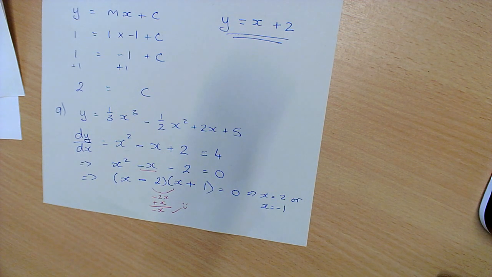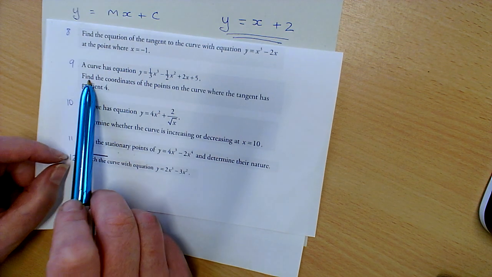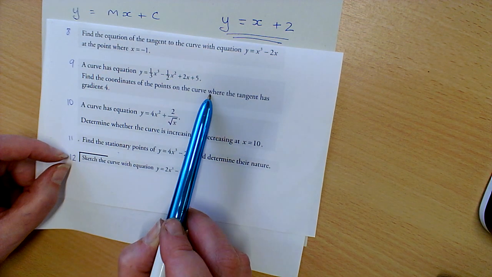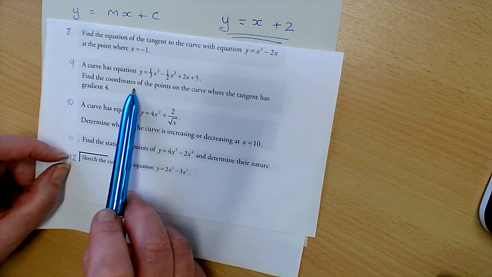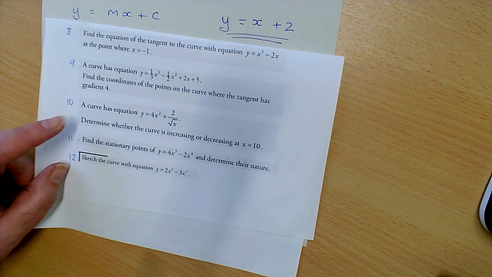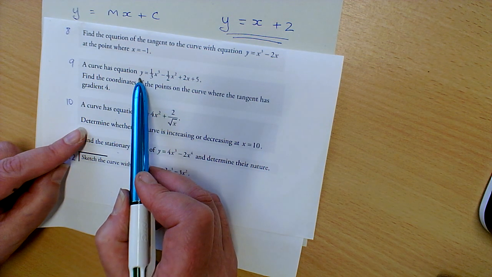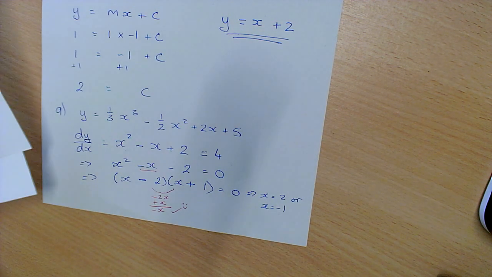Now I've got the x coordinates of the points I was asked for. So it said find the coordinates of the points on the curve where the tangent has a gradient 4. So we're expecting 2 points because it said the coordinates of the points. But I've only got the x coordinates at the moment. I'm going to have to get the y coordinates by substituting into this equation. So I'm going to take each of these in turn and I'm going to substitute them in.